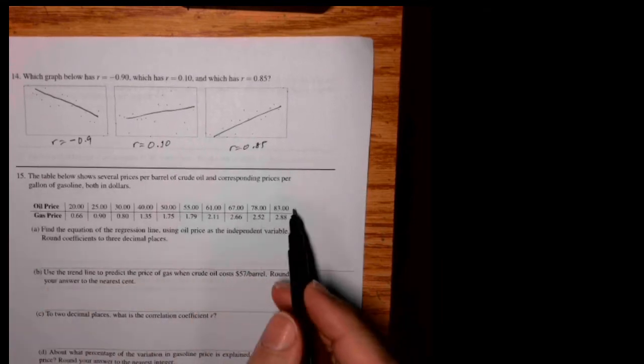The table below shows several prices per barrel of crude oil and corresponding prices per gallon of gasoline, both in dollars. And you can see oil price, gas price. So part A, find the equation of the regression line using oil price as the independent variable. So we're going to use oil price to predict or explain gas price. Round coefficients to 3 decimal places.